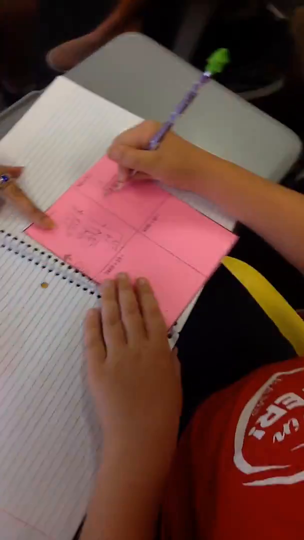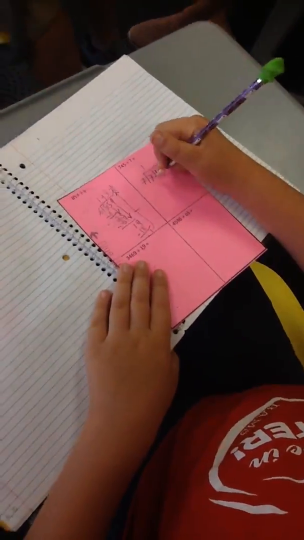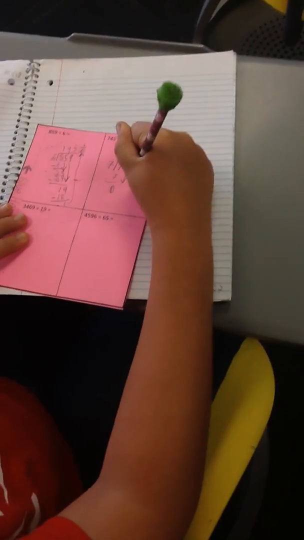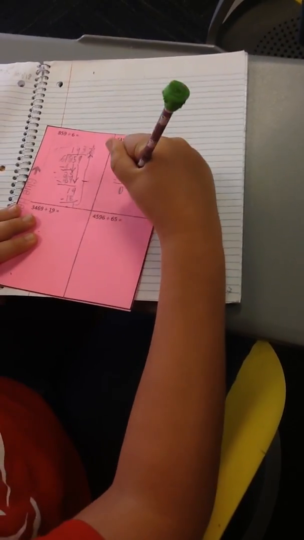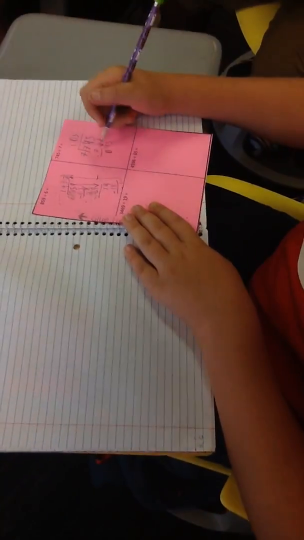This is a good example of someone that has erased and fixed their team's work. That's a good one. You are allowed to fix the work of someone in your team.